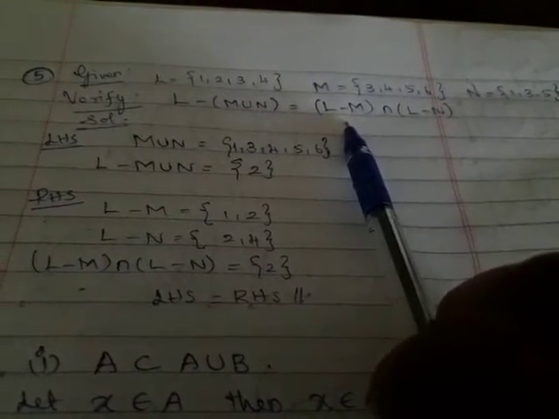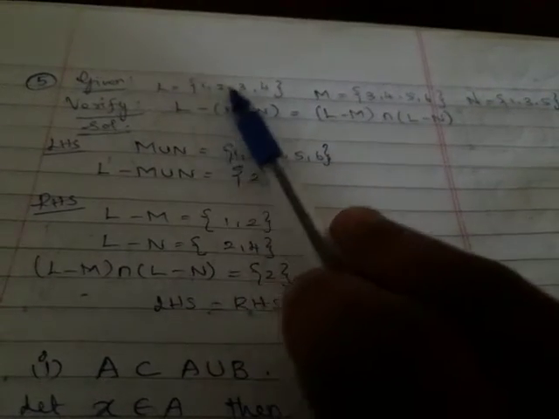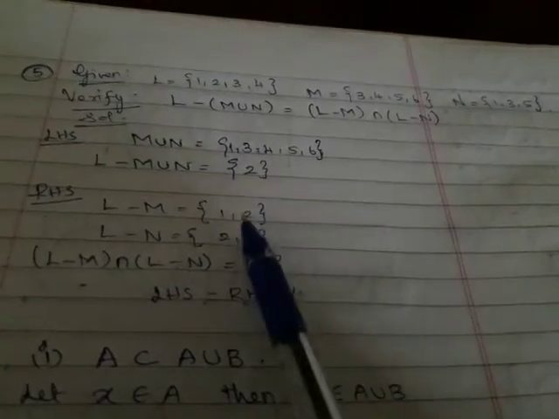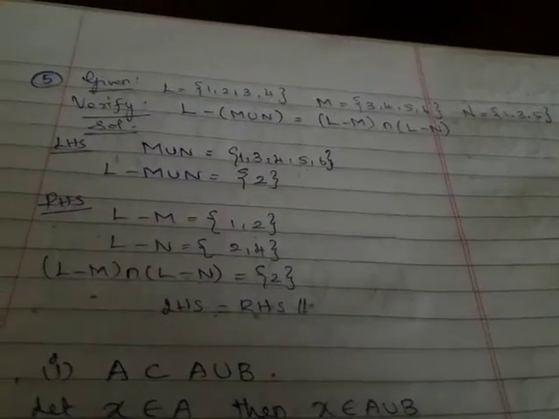Similarly, take the right hand side, L minus M. How will you find L minus M? Compare L and M, leave the common elements, write the remaining elements of the first set. Similarly, find L minus N. Then find the intersection of these two, which is 2. So both the answers are same, hence we proved.